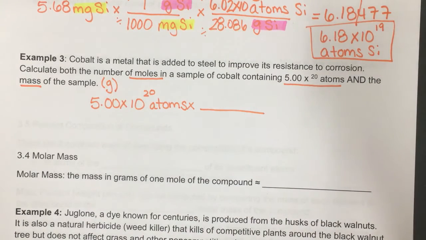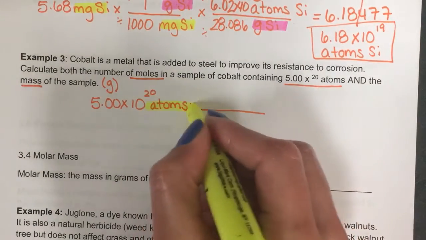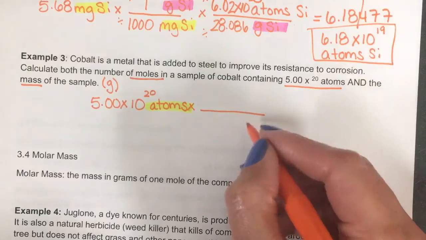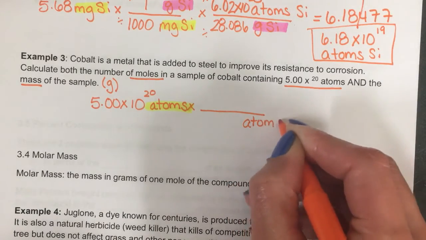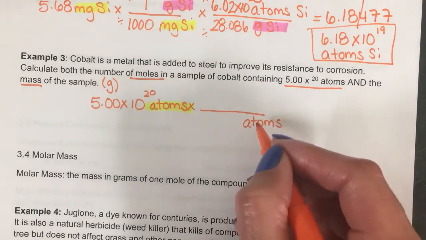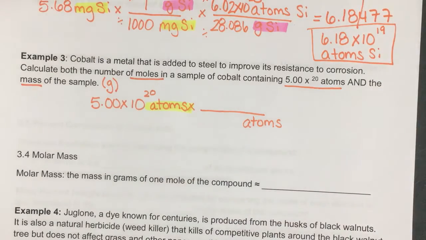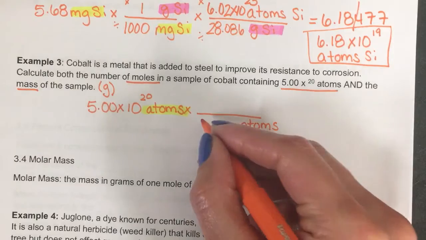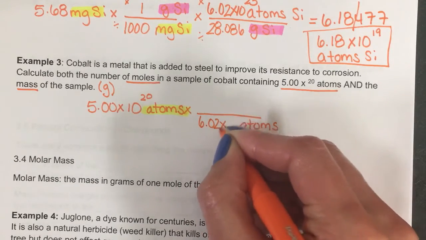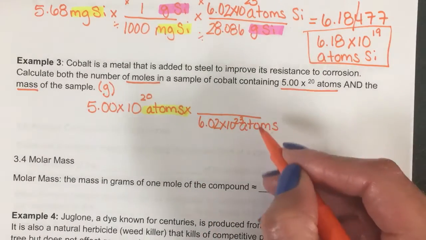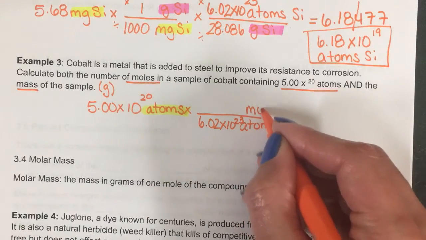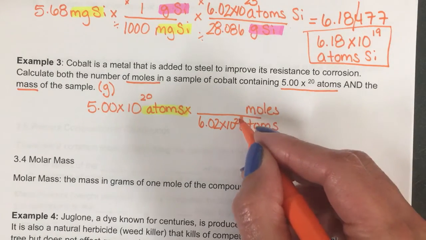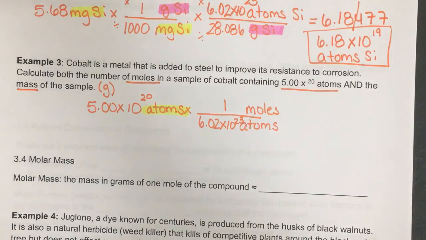Okay, so here's what you should have done. To change it into moles, we need to make atoms go away. So this time atoms needs to be on the bottom. Now the number that always goes by atoms, Avogadro's number, 6.02 times 10 to the 23rd. I'm changing it to moles. Avogadro's number is always equal to 1 mole.